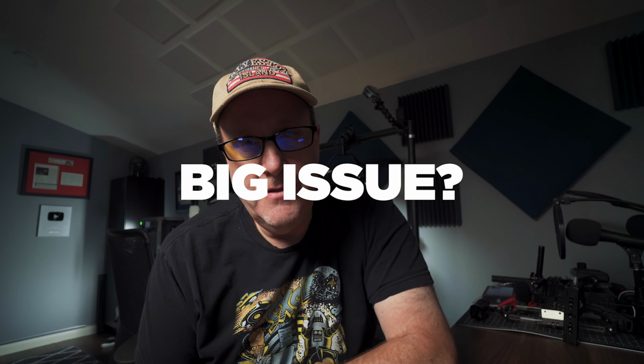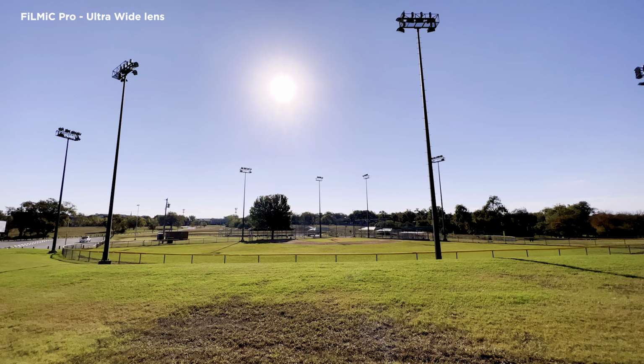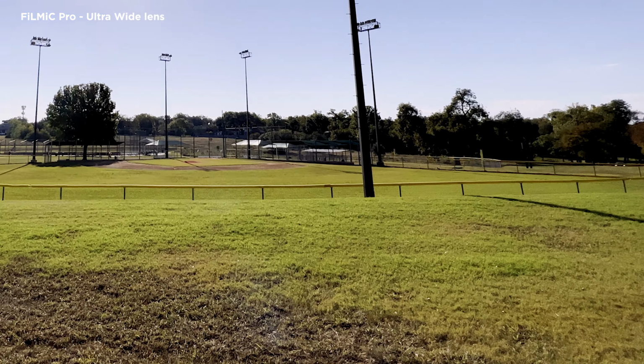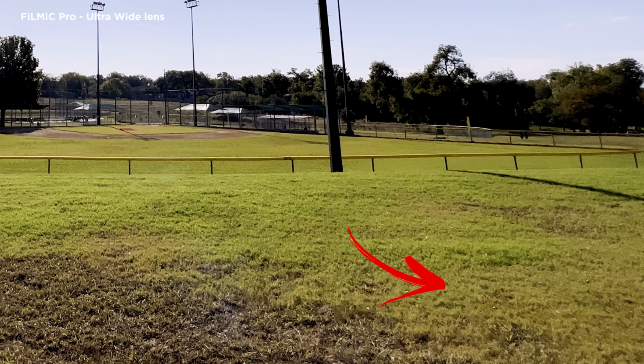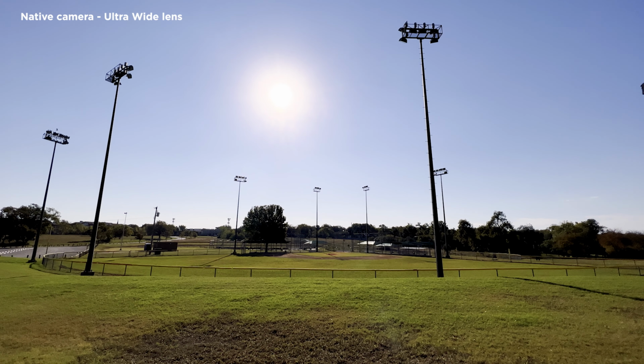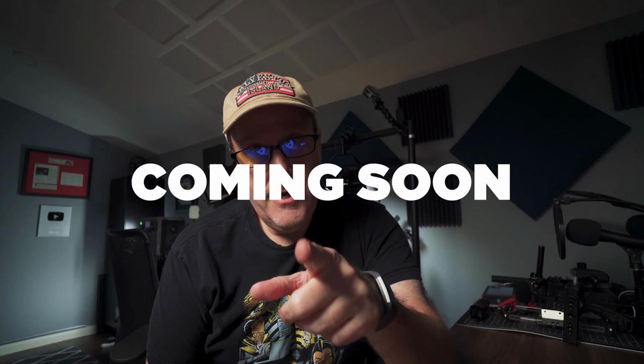One big thing I did discover is the ultra-wide camera has some additional dynamic tone mapping issues around digital gain, especially when shooting in high contrast scenarios. That's both in the native camera app and FiLMiC Pro. I'm actually going to dedicate a full video to talk about this. More on that coming soon.